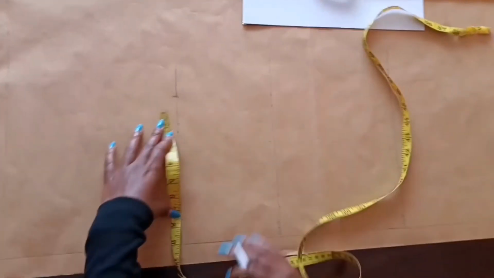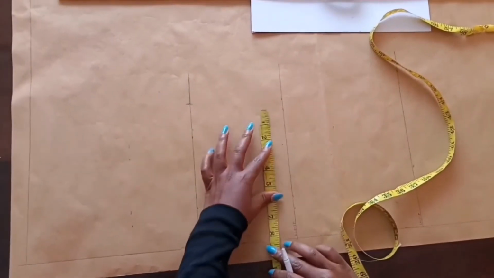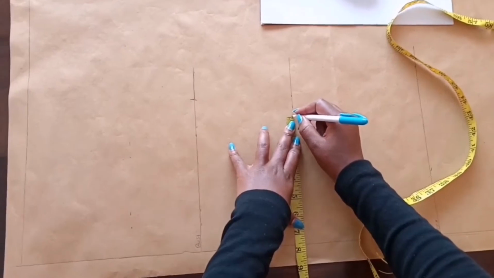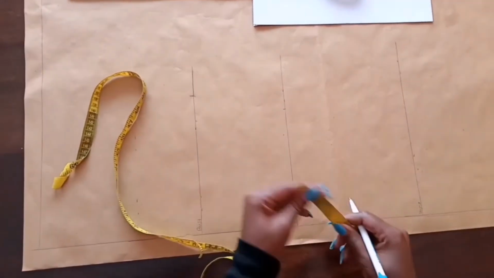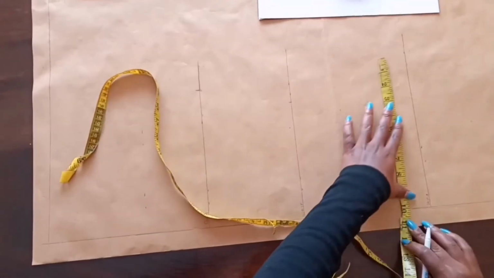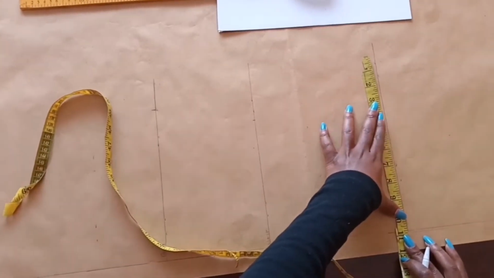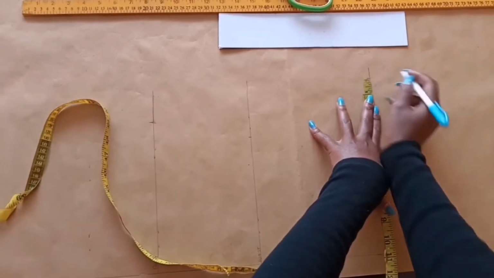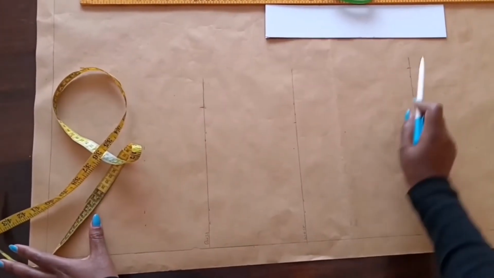For the waist, the waist that I'm using is 31. Divide by 4, that is 7.5. For the hips, I'm using 43. So that is going to be around 10.7, if you round it up, 10.8. And then we are going to join these points.